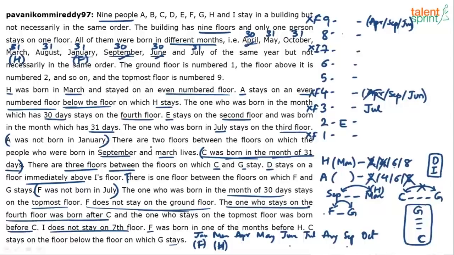Oh, I think a very important point. There are 2 floors. This is something very, very important which I missed. That's what I was wondering, right? What is that I've missed? This will help us with a lot of data. There are 2 floors between the floors on which the people who were born in September and March lives. Right? Between September and March, there should be 2 floors.